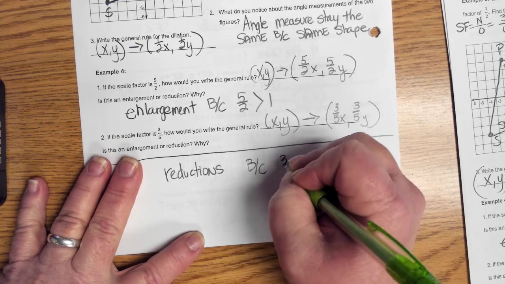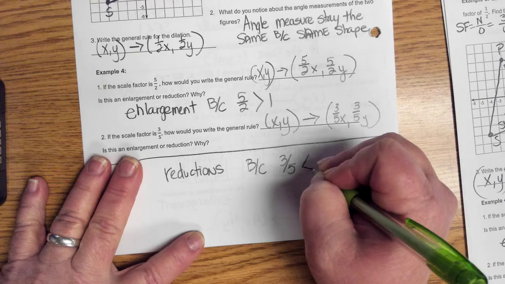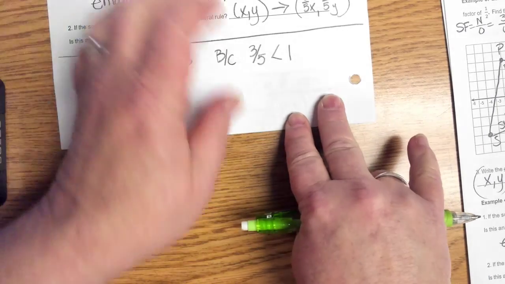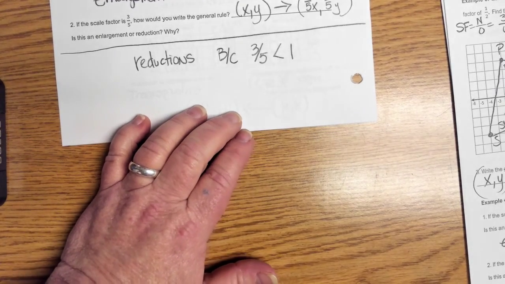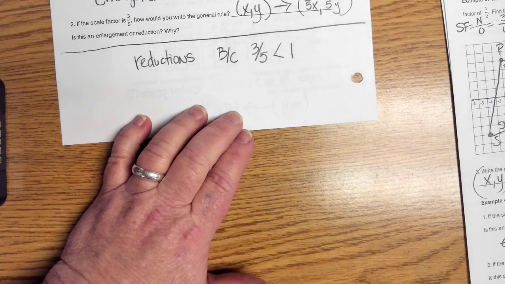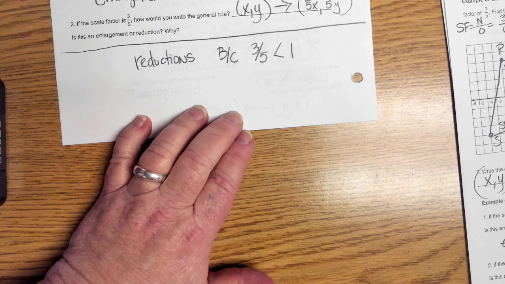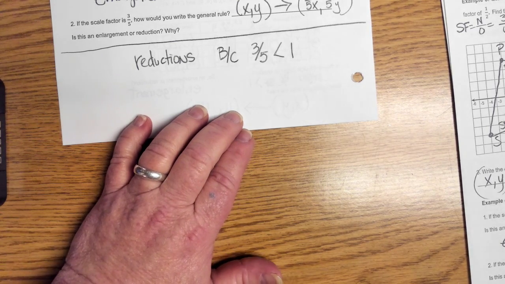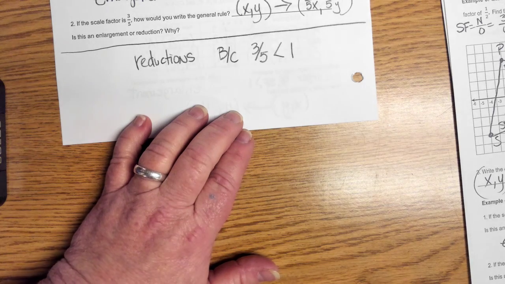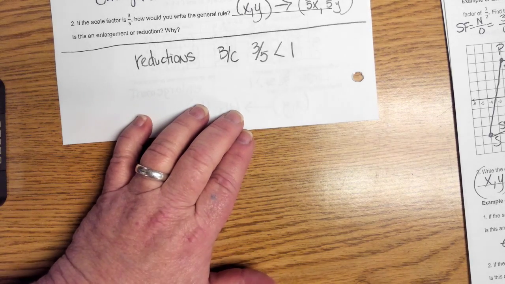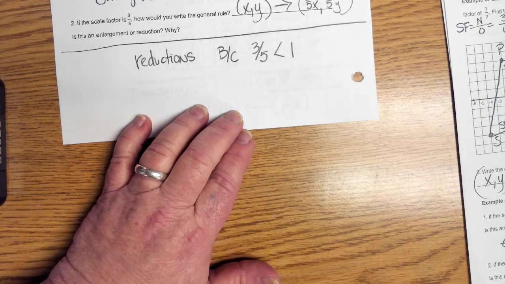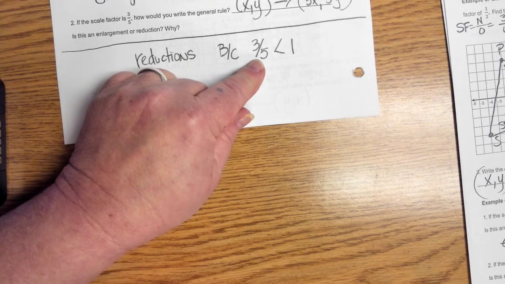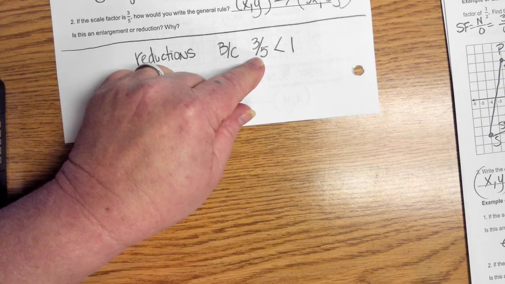Because 3/5 is less than 1. Remember, if you have an improper fraction, then you know it's greater than 1. What is an improper fraction? The top is heavier or bigger than the bottom. So if you have an improper fraction, it is going to be an enlargement. If you have a proper fraction, it will be a reduction.